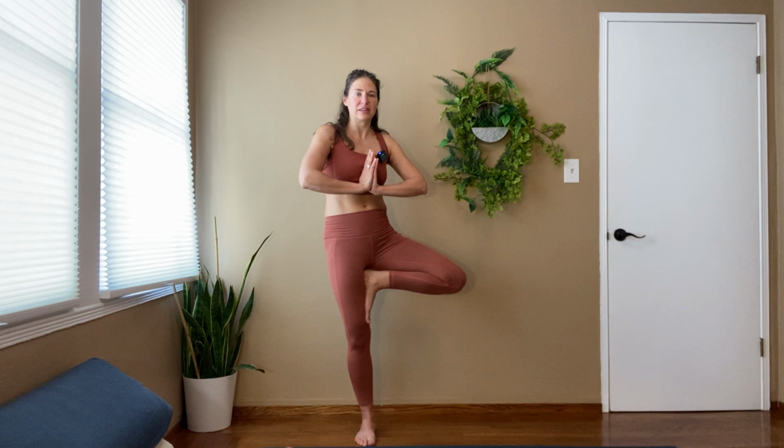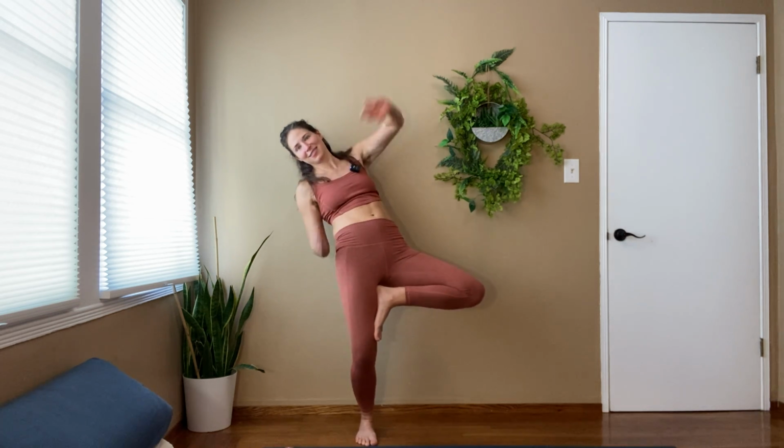All right, now let's bring our attention to the foot and the thigh. Press that foot into the thigh or wherever it is, the calf or the ankle. And now try just making it less strong. Wow, I'm about to fall over here. All right, so just see what happens. Oh, my tree is dying. Okay, I'm going to fall over. Okay, so let's come back and make it strong.